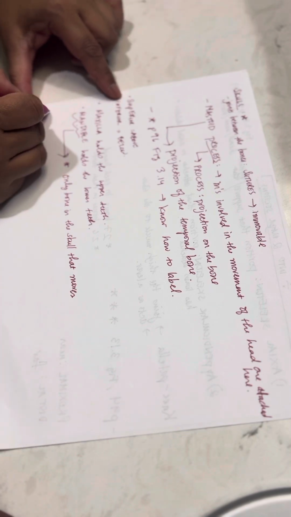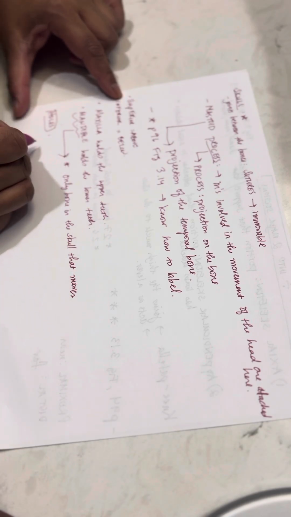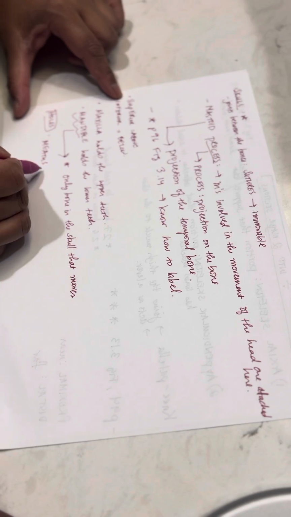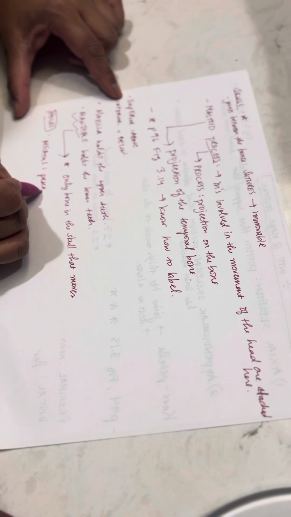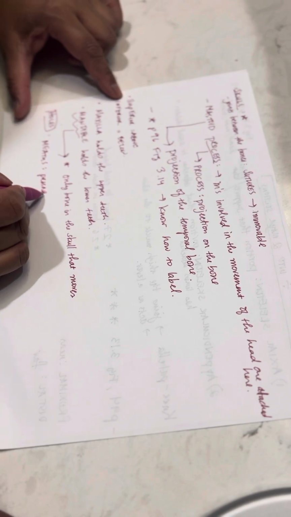Now, other terminology to know. Let's talk about holes in the skull. Okay, or anywhere in the body. Meatus. Meatus is a passageway. So why am I saying this? The external auditory meatus. What is that? That's where your ear is, that hole in your ear that goes all the way in.